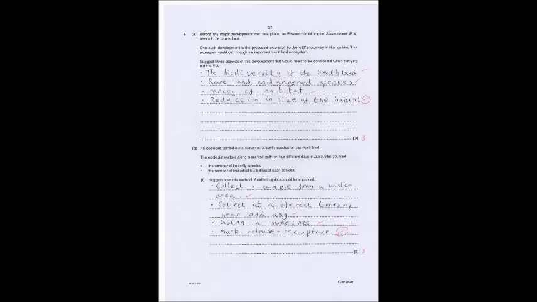An ecologist carried out a survey of butterfly species on the heathland. The ecologist walked along a marked path on 4 different days in June. She counted the number of butterfly species and the number of individual butterflies of each species. Suggest how a method of collecting data could be improved. Well, the obvious one actually is that she's just counting, she's not collecting them. So use a sweep net. Collect a sample from a wide area. She's just going down a little path. Collect at different times of year and day to get a more accurate representation of the whole time scale, and do mark, release, recapture, so you prevent recounting.